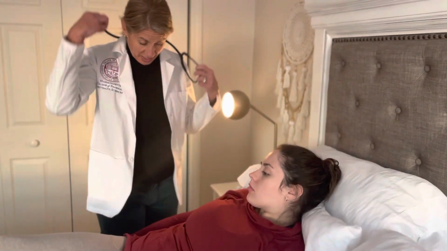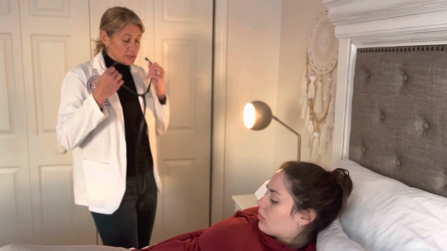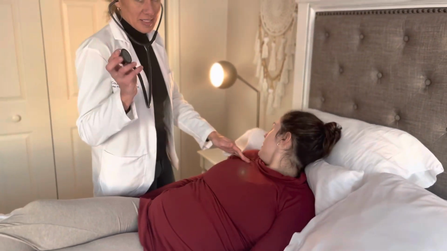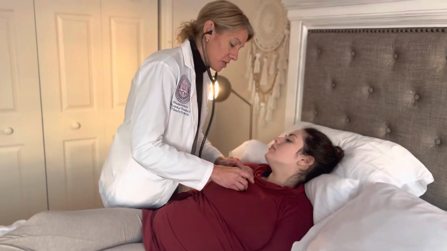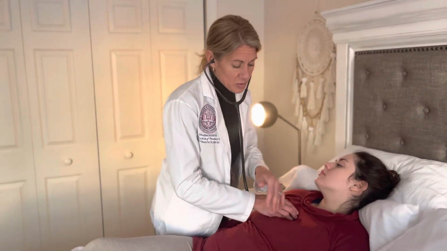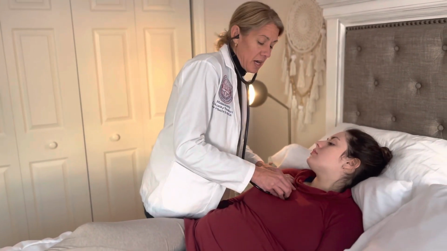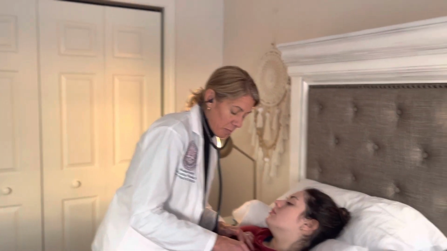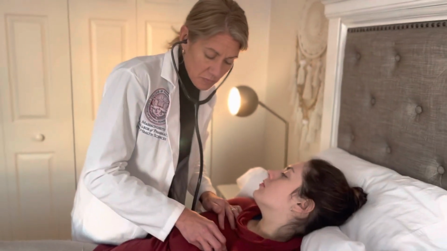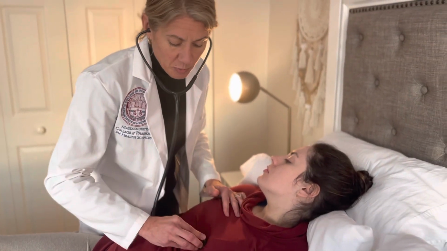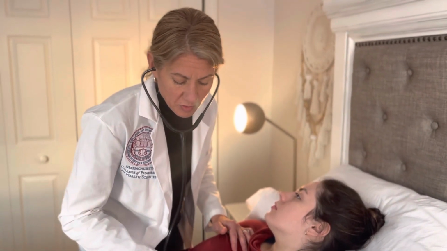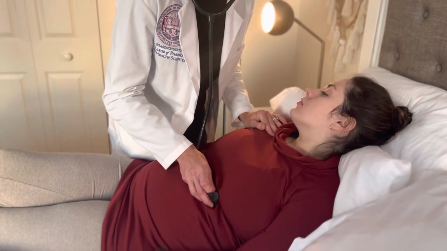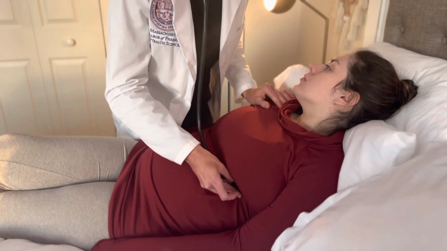So after palpation, I'm then going to auscultate those same locations, first using my diaphragm. So moving my diaphragm across those locations, I'm listening to the aortic valve, the pulmonic valve, down Erb's point to the tricuspid valve, and the apex or the mitral valve.